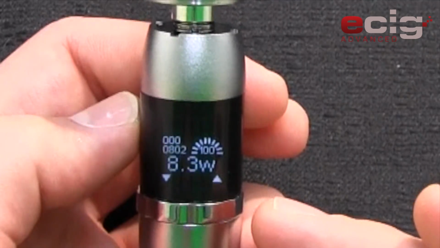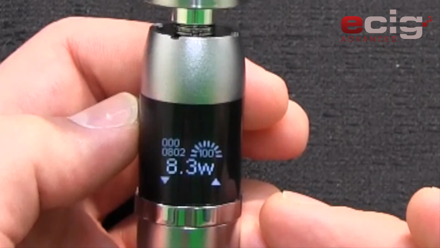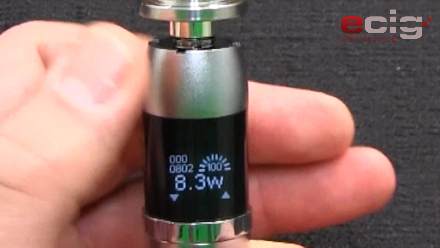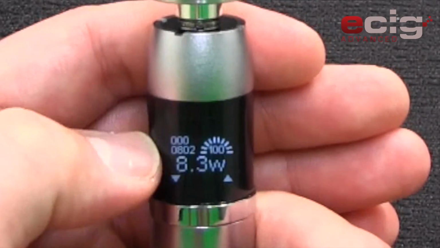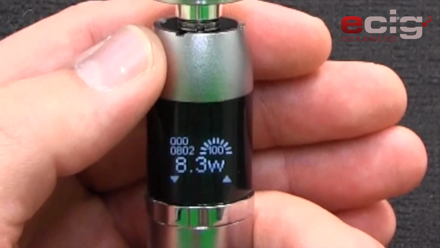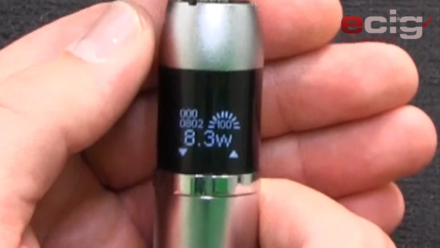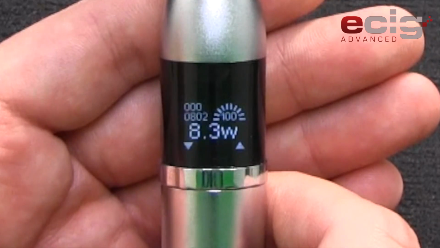This does not show you atomizer resistance on this main screen. Kind of wish it did. That'd be nice to know. And it does not show you anything else that's useful. This to me is irrelevant. I don't know why the Chinese are so interested in puff counters, but they are, and that's what they've given you. So that's pretty much the menu system and how to work the device.